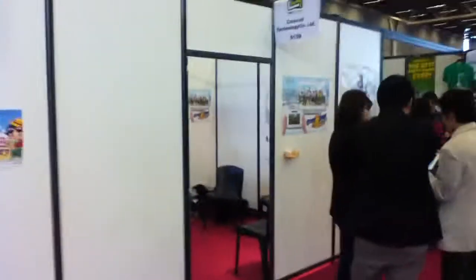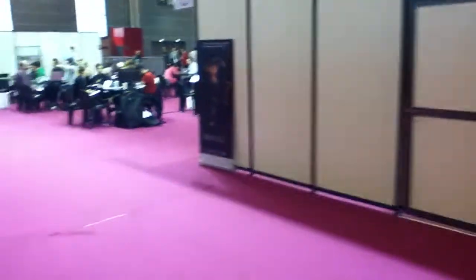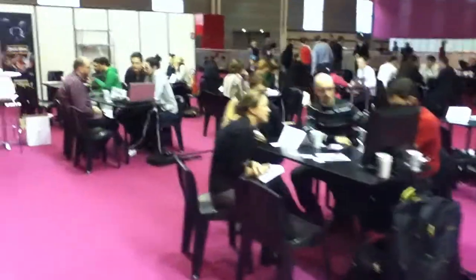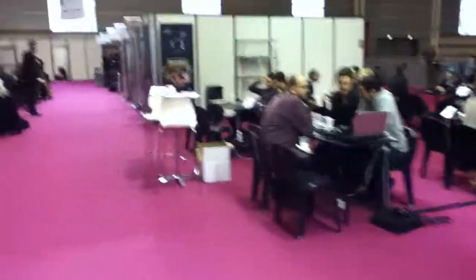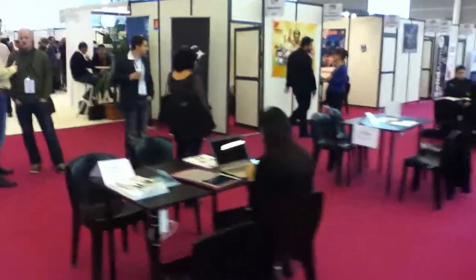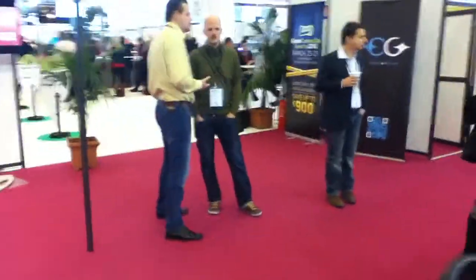So, all right, I'll just keep walking around and show you guys. This is a Thailand company over here. They do game localization. These are individual tables for companies. They can arrange to have one of these booths where they can have meetings, or they can have one of these tables over here. It's pretty good because there's quite a lot of space. There's not a lot of space to sit down if you don't have a table, but there's plenty of space to stand and meet people.